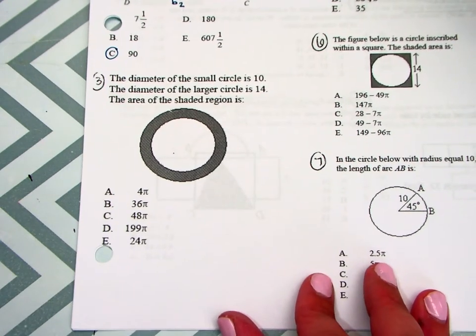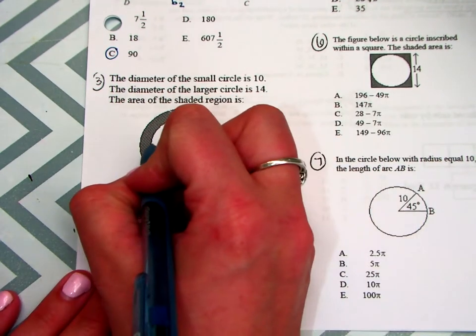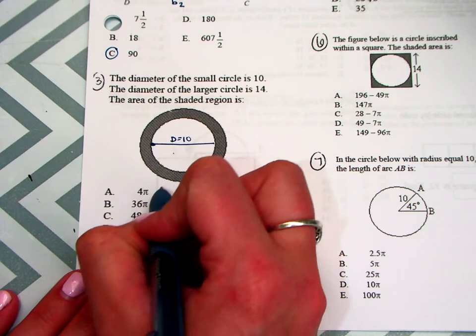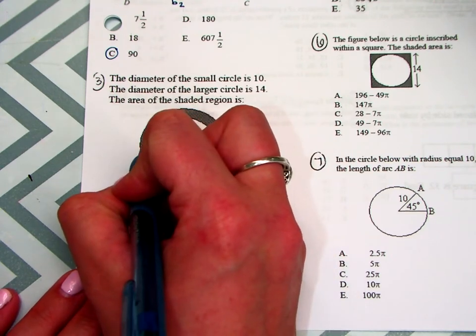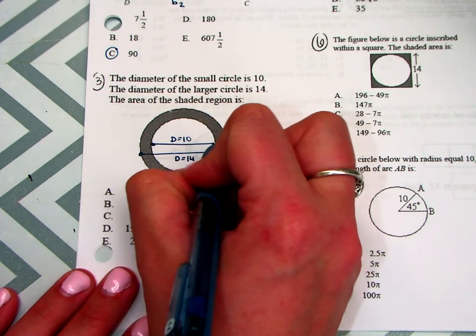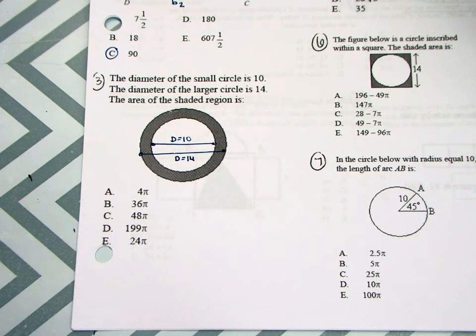Number 3, the diameter of the small circle is 10. So from here to here, our diameter equals 10. The diameter of the large circle, and I'm going to draw it just below here. I know that diameters have to go through the center, but just for the sake of visualizing the problem, I want to go ahead and just draw it below. We want to find the area of the shaded region.